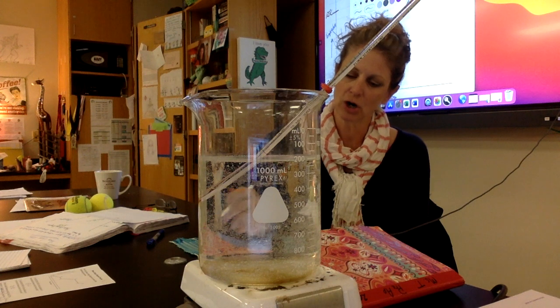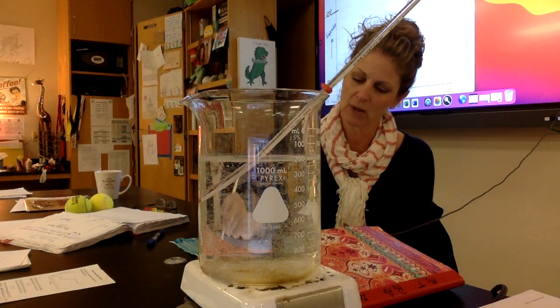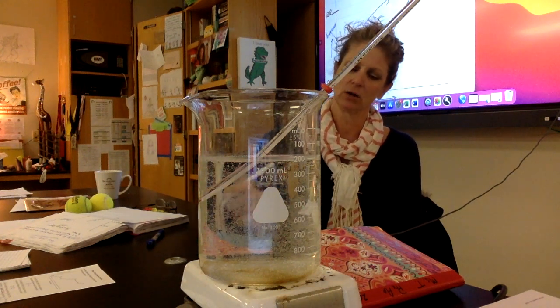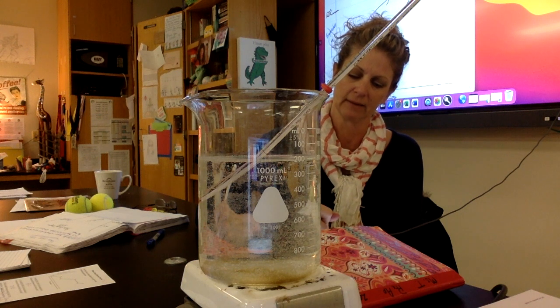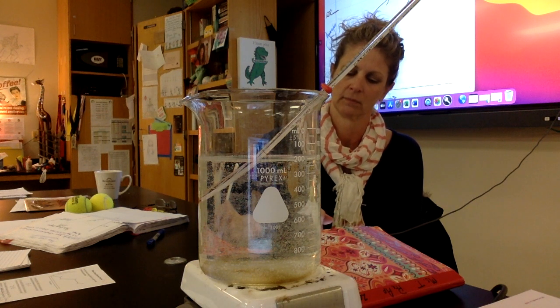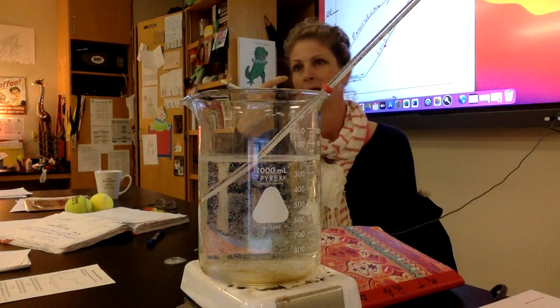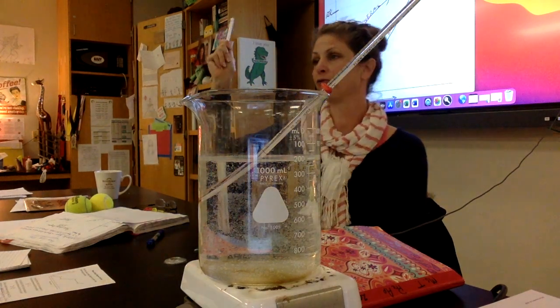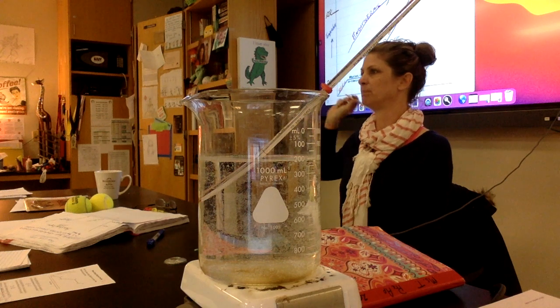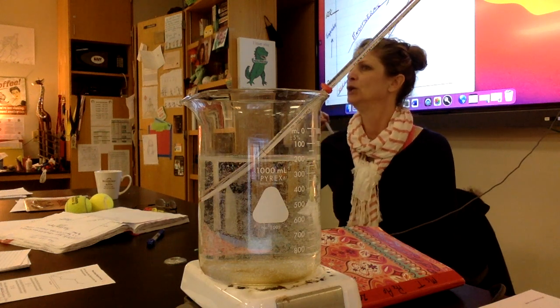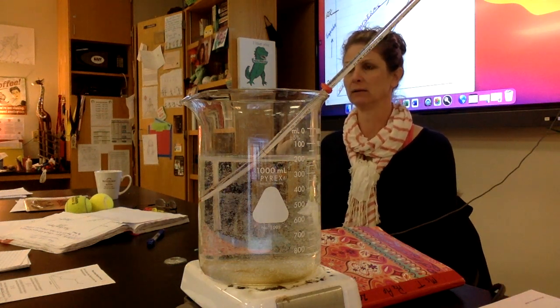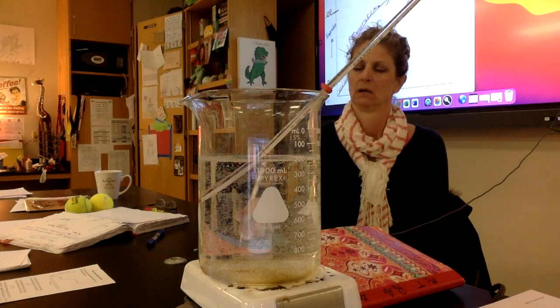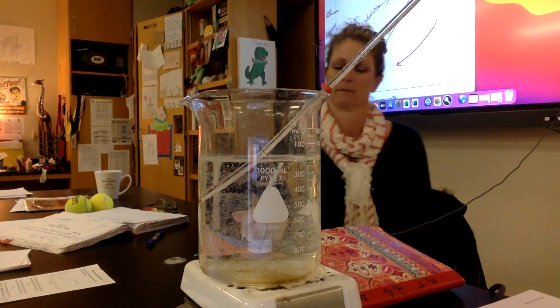So as you're moving up this curve, this way, is endothermic. You're putting heat in. Now, in order to go from gas to liquid to solid, you have to let the heat exit, right? So exothermic.